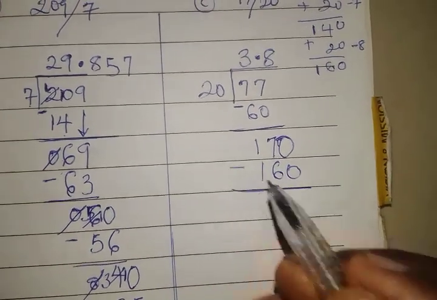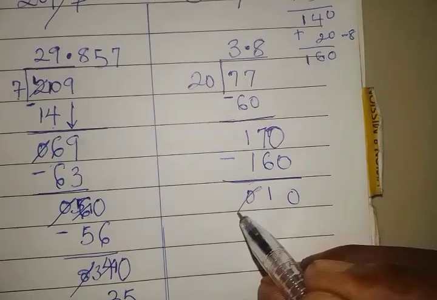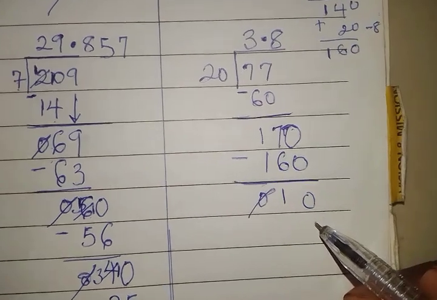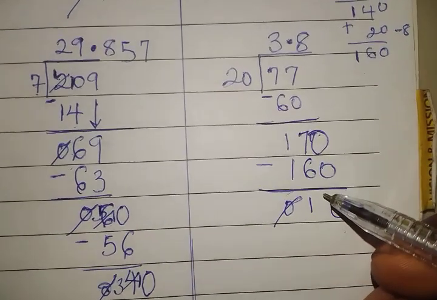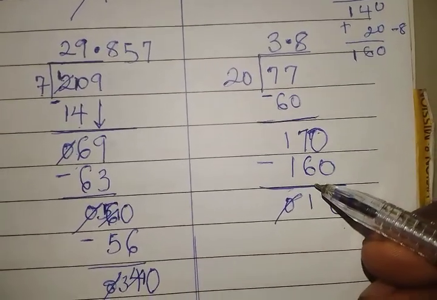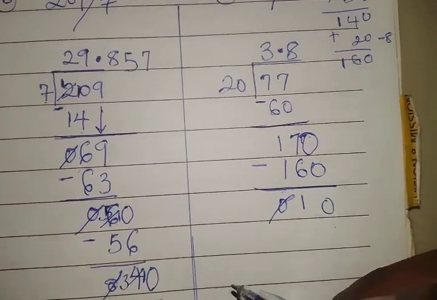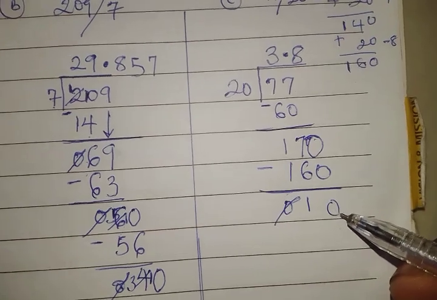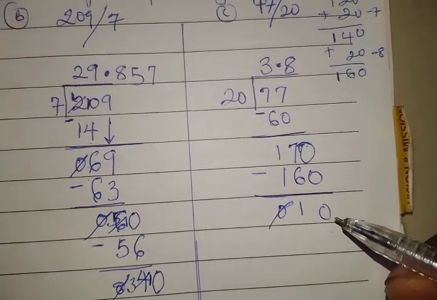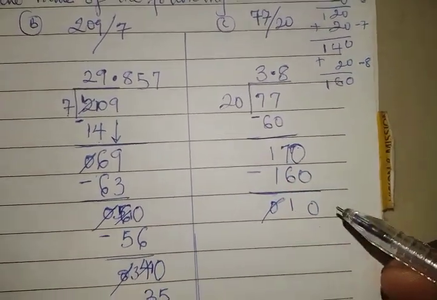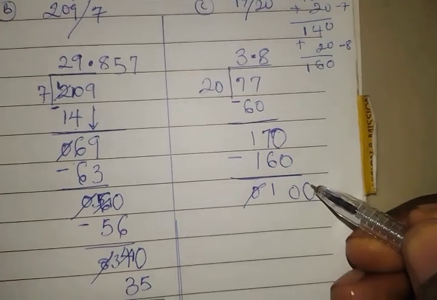When you subtract, you have what? 10. How? 0 subtract 0 is 0. 7 subtract 6 is 1. And 1 subtract 1 is 0. Remember, I left to slash the 0. So now you have 10. But 20 in 10 is not possible. I need to add what? 0 again.